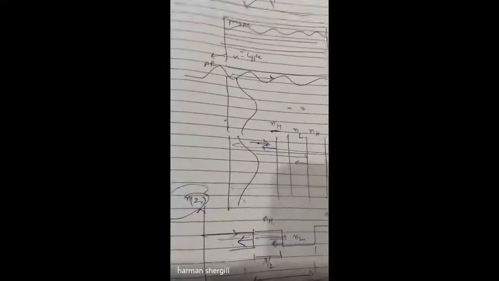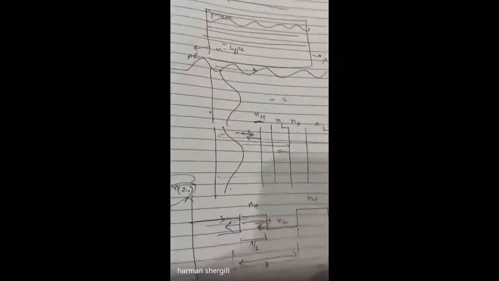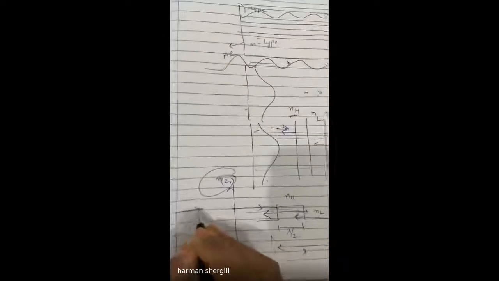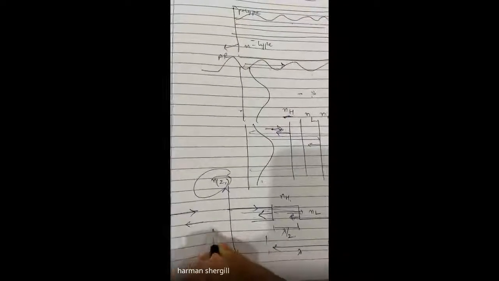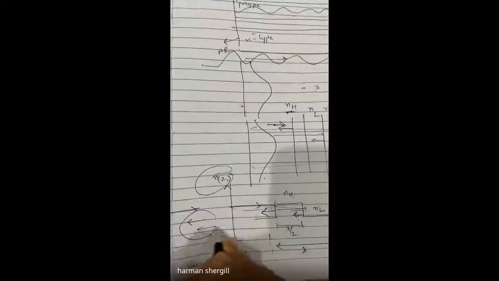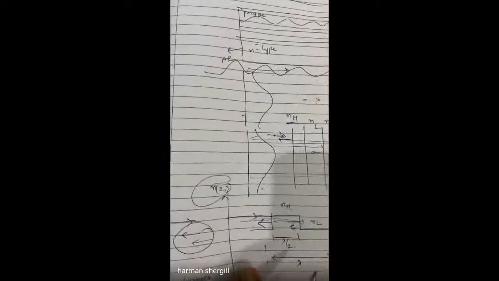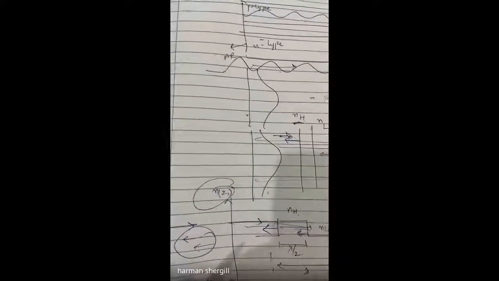If it adds phase, then there will be a coherent addition. See, the wave is traveling in this direction, it gets reflected like this, and then it gets joined. And if it adds phase, then there will be a coherent addition, and you get high reflection for those wavelengths.